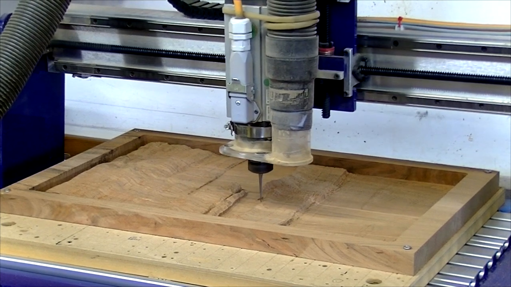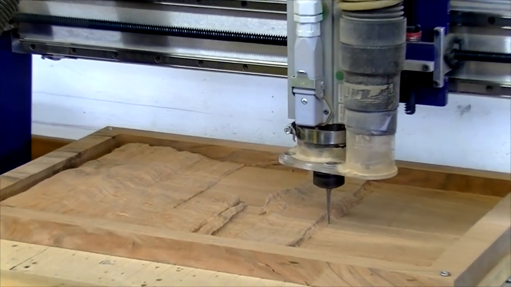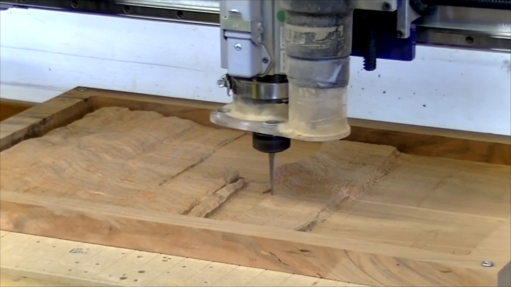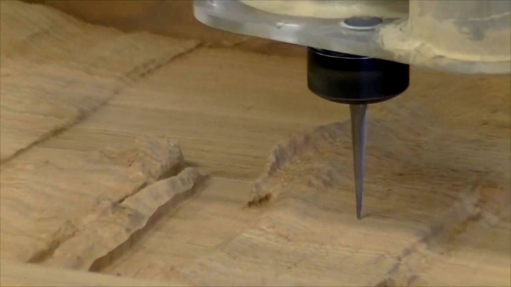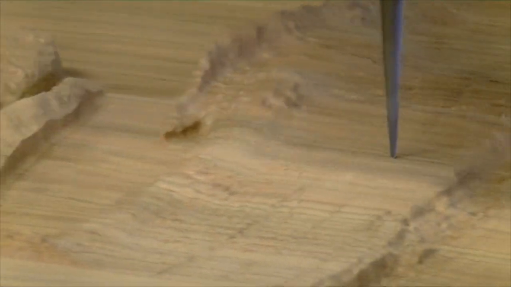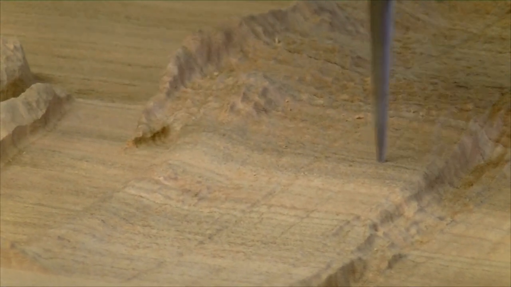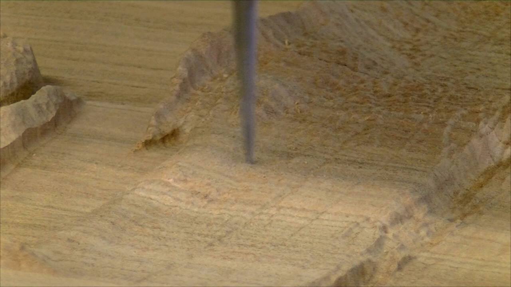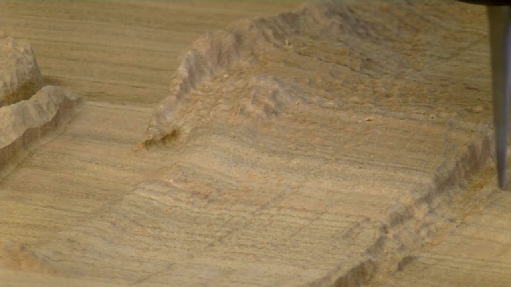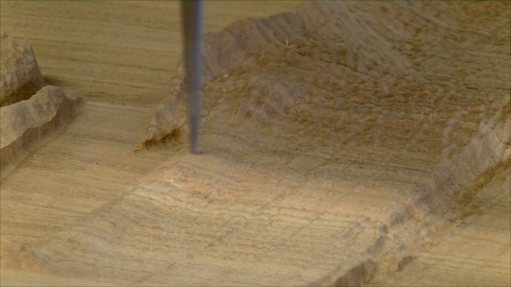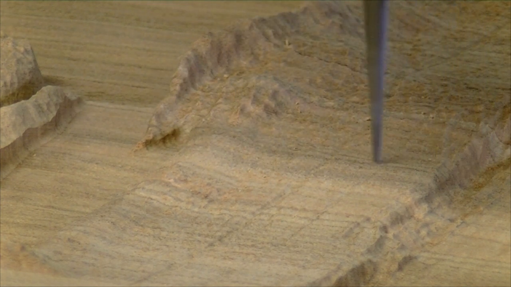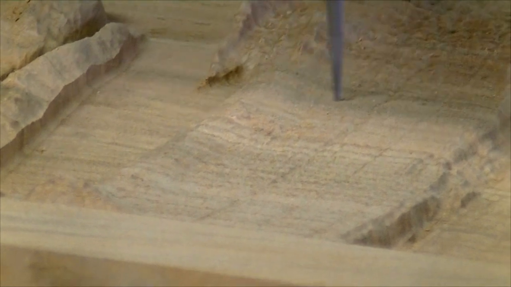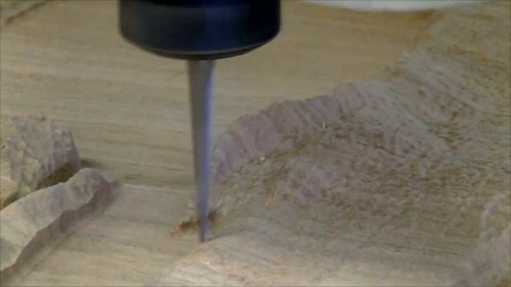At this point, the entire design has been carved with the 1/8 inch ball nose, and now I'm going in for the very fine detail on the actual falls part, the cliff part of the dry falls. What I'm really trying to do is bring out the divisions between the layers of basalt on the actual cliffs. To do this, I'm using a 1/16 inch ball nose bit.